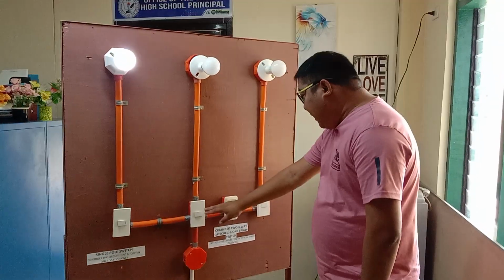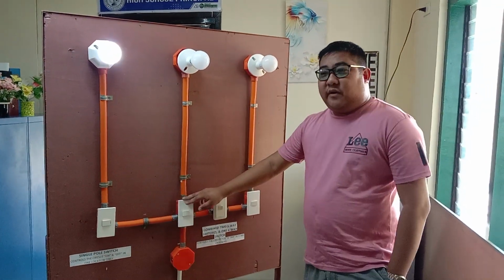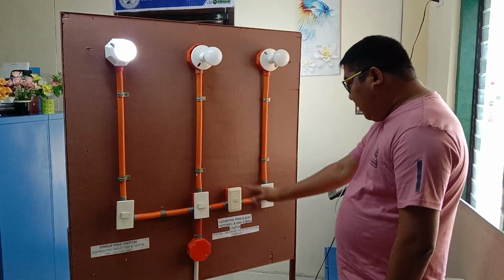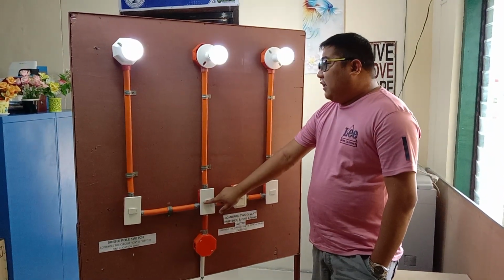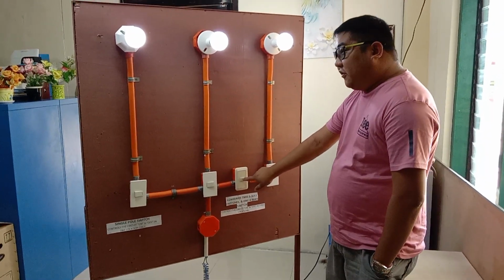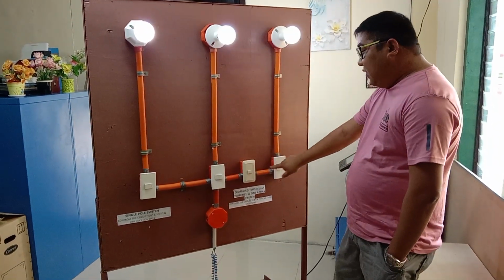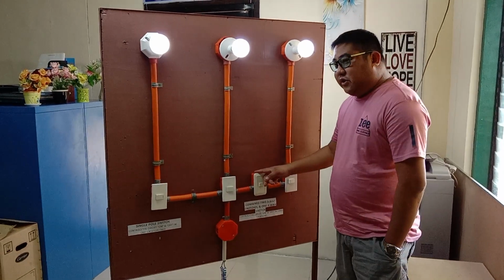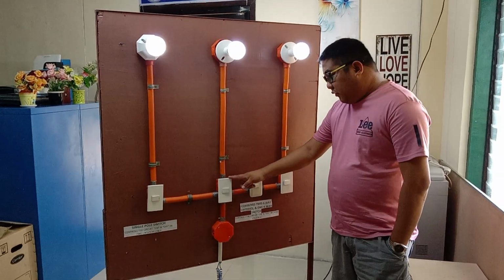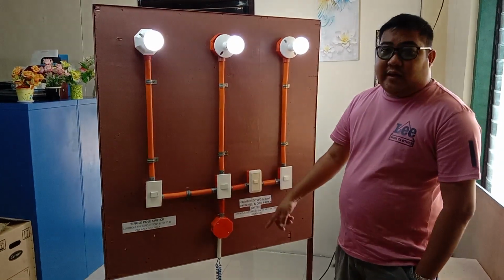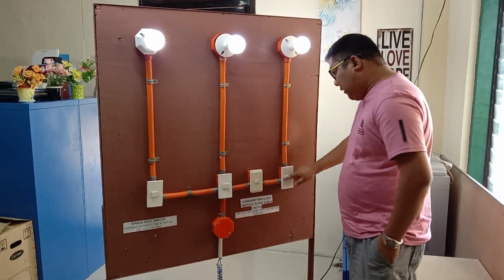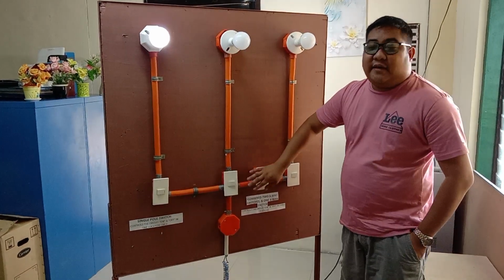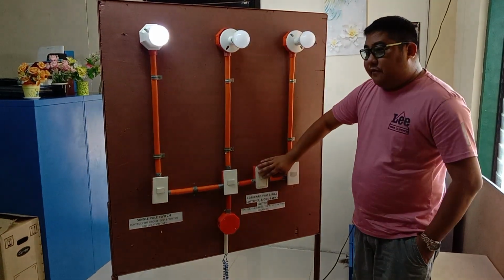Ito naman yung bundle switches na dalawang 3-way at isang 4-way. So, pwede kang mag-control dito at pwede rin i-control dito at dito. So, we have 3 locations. But if we only need 2 locations, we only have to use dalawang 3-way. So, ito yun, dalawang 3-way. Pero kapag mag-add ka na ng isa, kailangan mo nang mag-add ng 4-way. So, ito na yun. Okay?